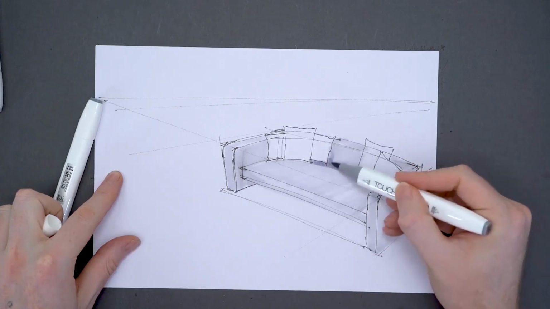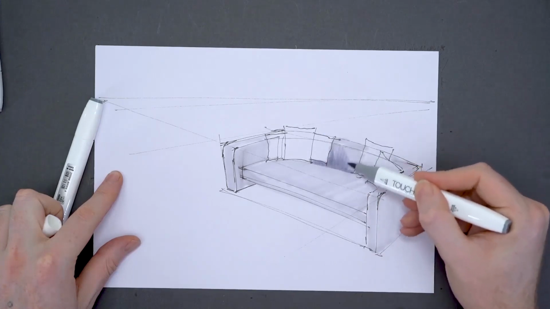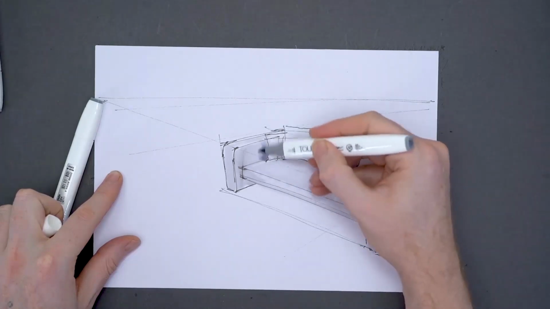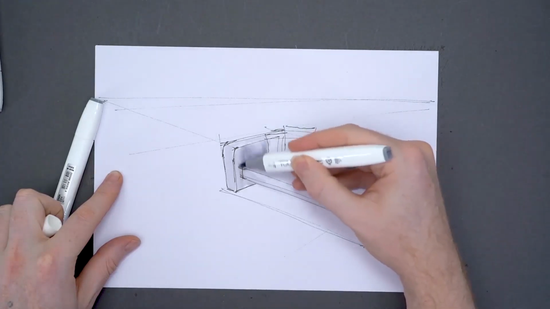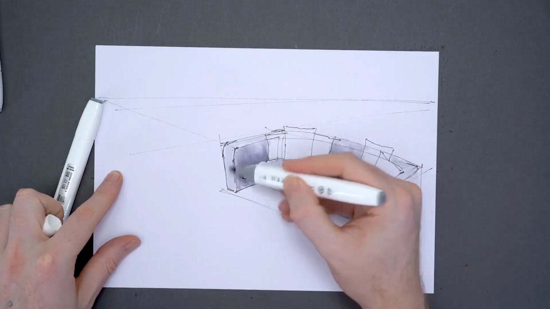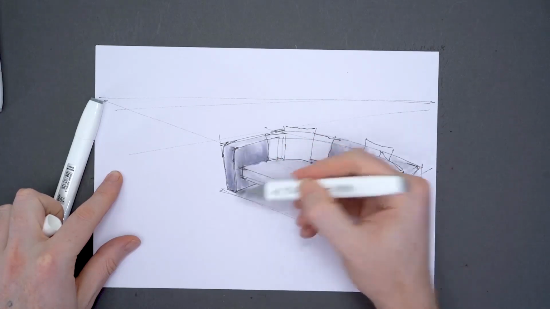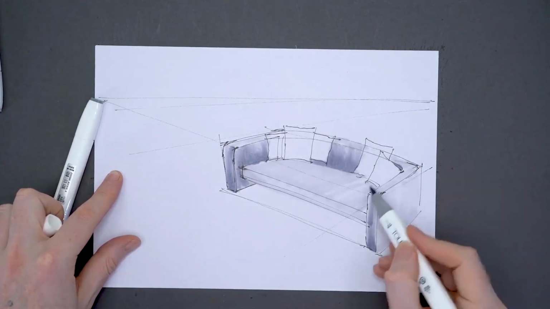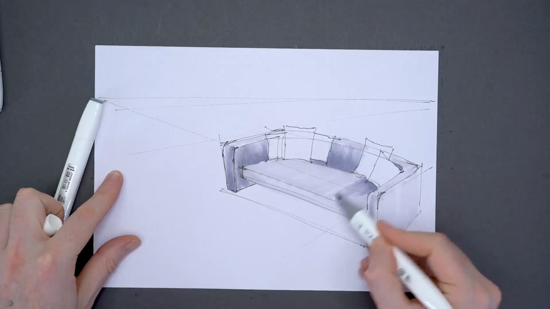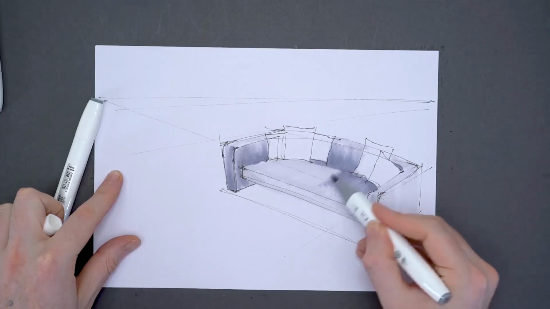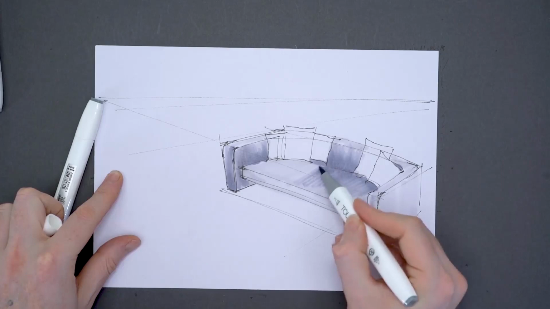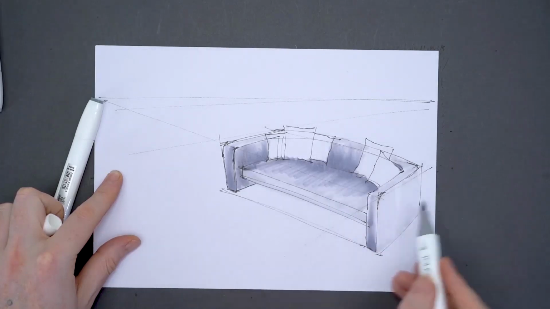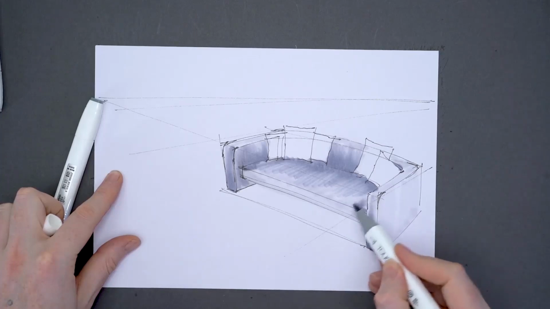I'm using the brush side for this. And slowly upwards we change the color. On this side also. In the area where they are connecting to each other, you need to make them darker.